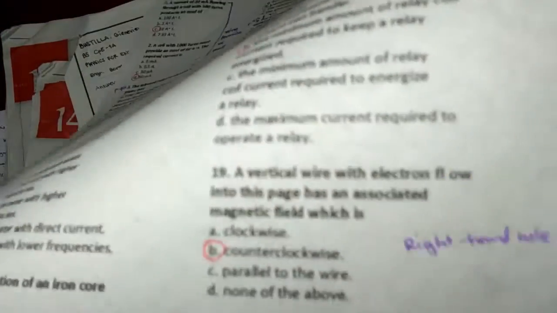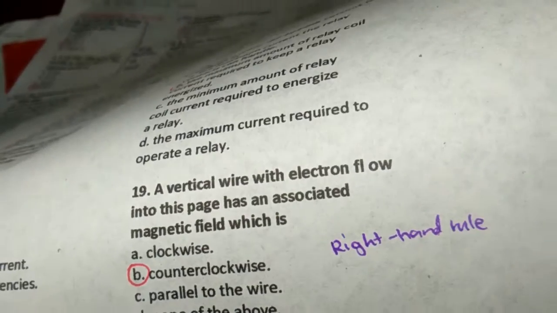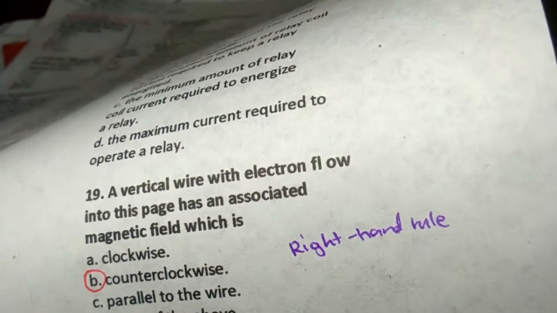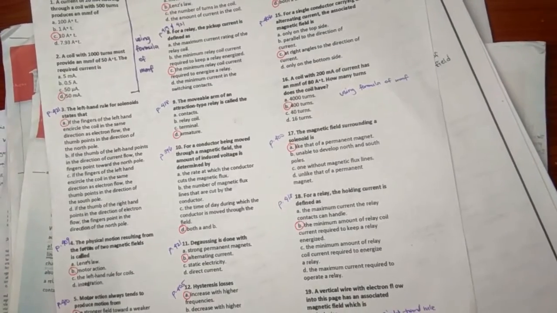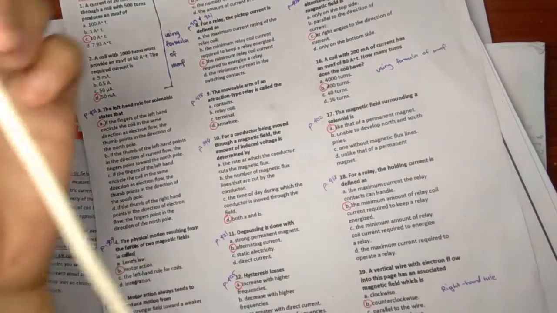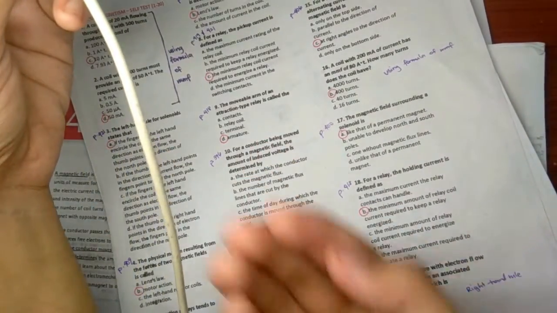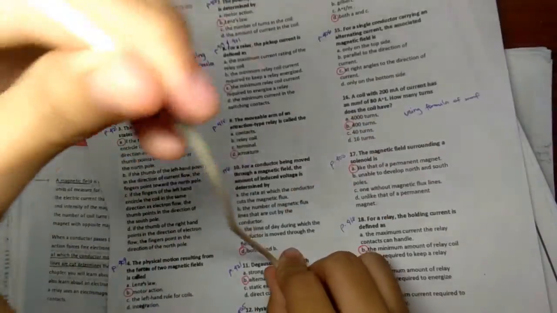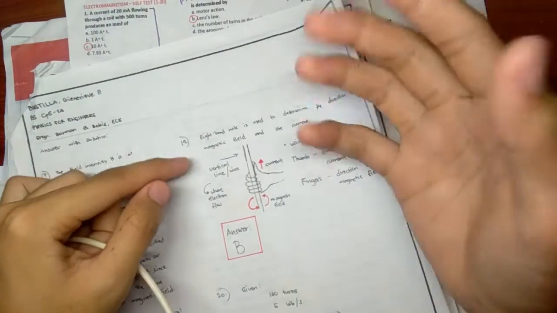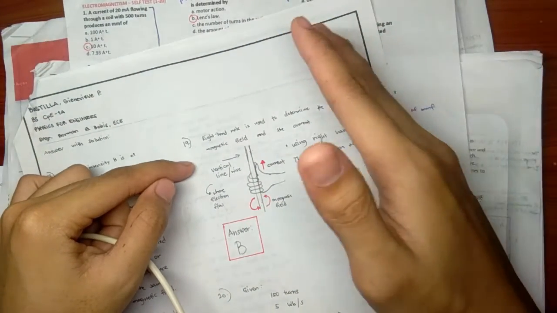Number 19, a vertical wire with electron flow into this page has an associated magnetic field, which is blank. What is given here, for example, let's use a wire. This is the wire, and the electron flow is upward. Vertical wire, horizontal, vertical. This is the vertical. Our right hand is used to determine the direction of the magnetic field and the current.